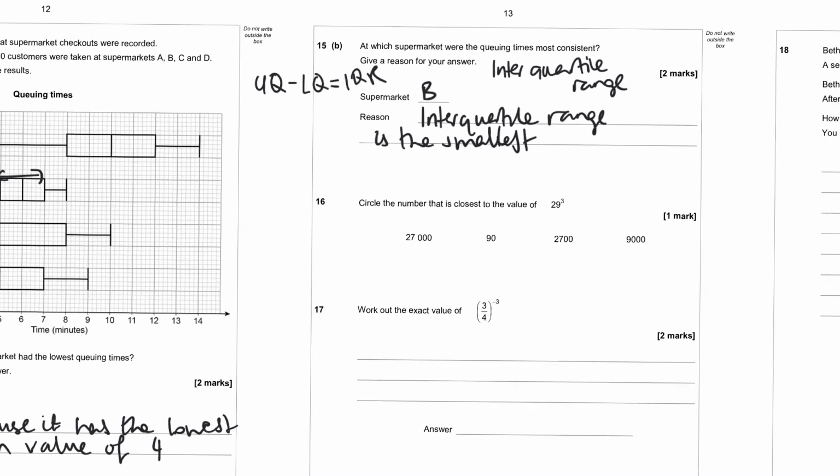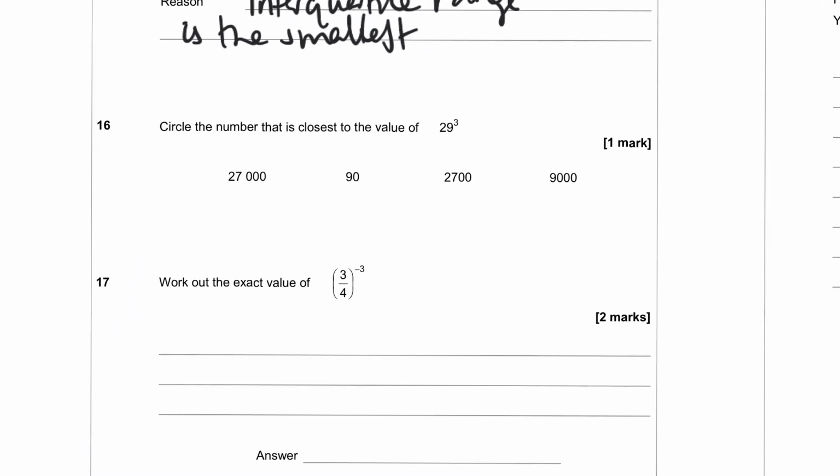So having a look at question 16, it basically wants us to circle the number that is closest value of 29 cubed. Remember, this is a non-calculator paper, so you cannot just stick this in your calculator to work it out. So if we're going to be looking for an estimate, I would round 29 to 30, because 30 is a way nicer number to deal with than 29. So then 30 cubed is equal to 30 times 30 times 30.